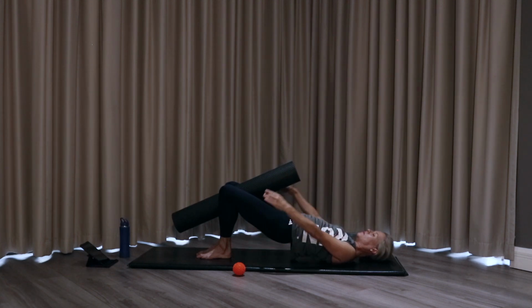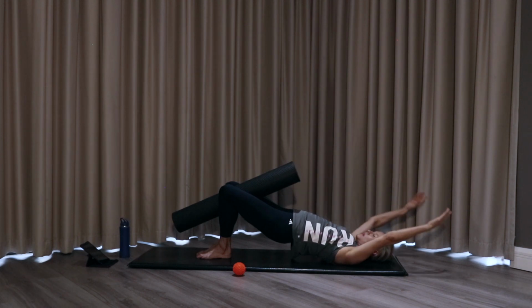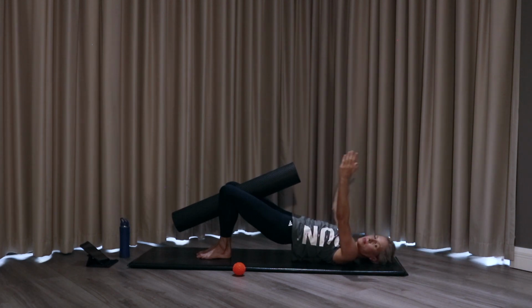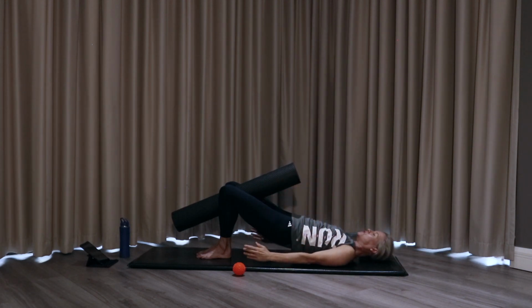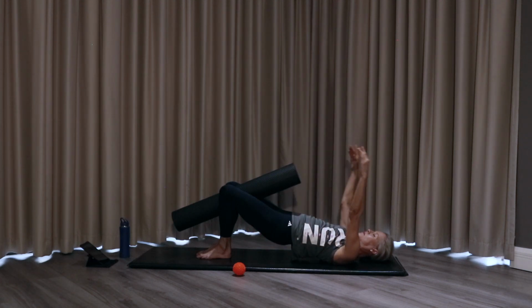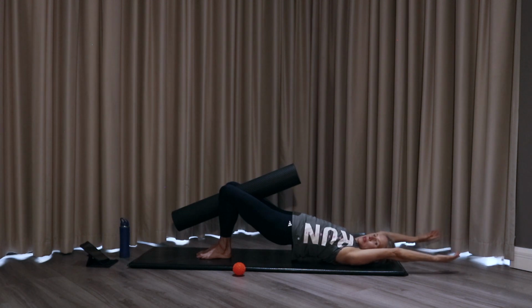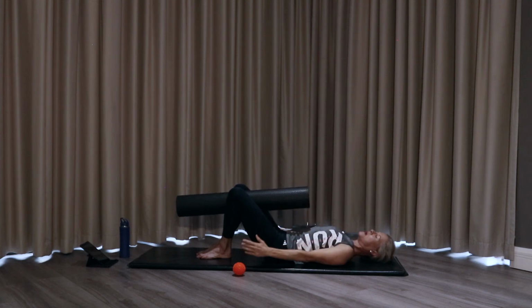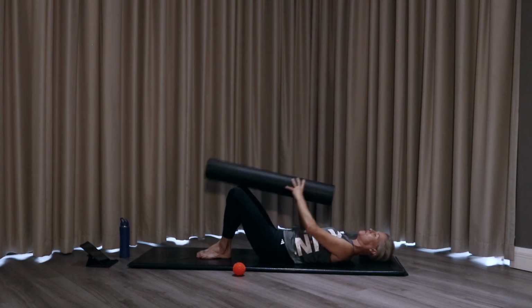Breathe in. And exhale. Finish off with one more, breathing in. And on your exhalation, roll down through the spine and release the foam roller.